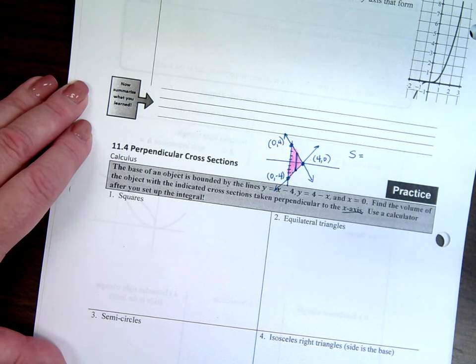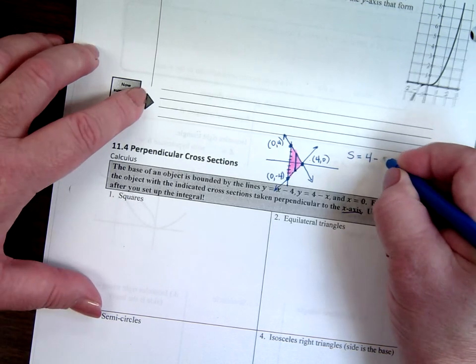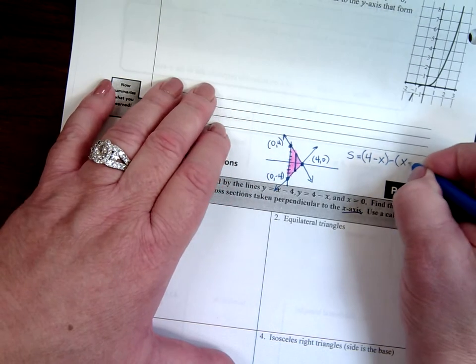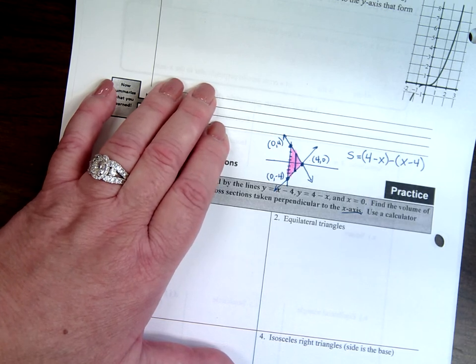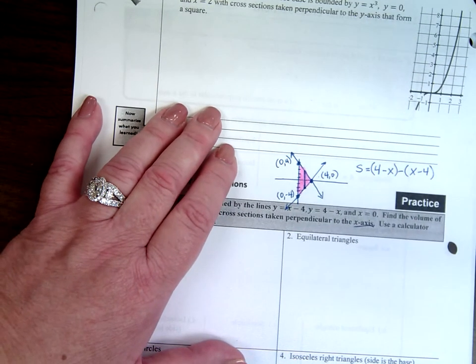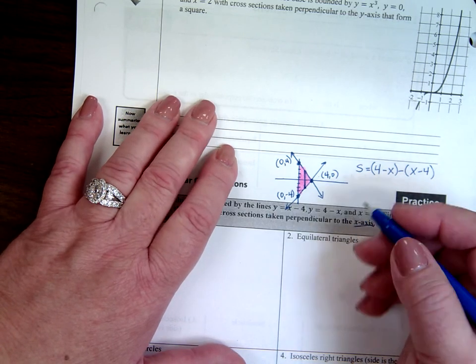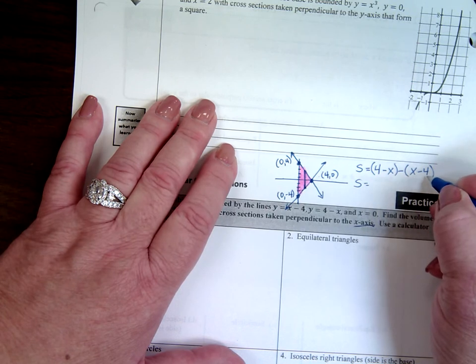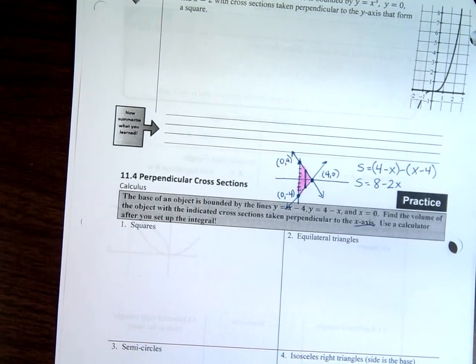So my side is top minus bottom. Top is my negative sloped line, 4 minus x, minus my bottom, which is x minus 4. So what's my side? 4 minus a negative 4 is 8, and negative x minus x gives me negative 2x. So I've got 8 minus 2x. Do you see how I combined like terms there? We distribute the negative and combine like terms. Easy stuff.